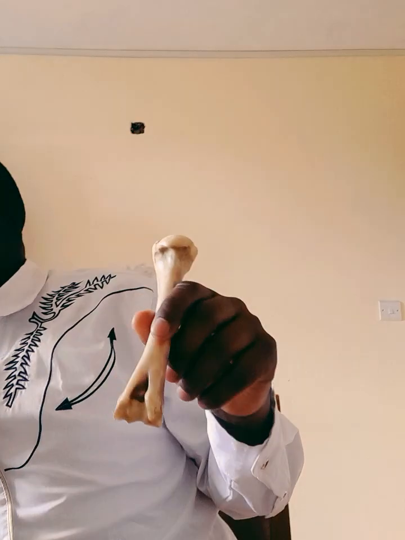Then I told you about this groove when we were discussing the ulna and radius, and this was called a trochlear groove. You can check it's a groove. So this is what I'm speaking about, the groove. You can check the grooves, and these grooves I'm calling what? It's what we are calling trochlear groove, and the trochlear groove was articulating with this point, which we call what?